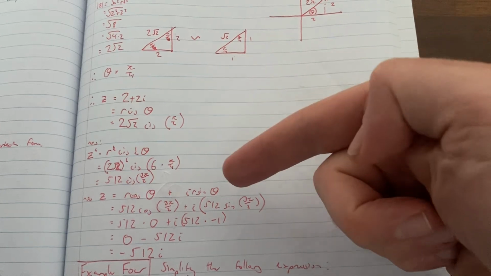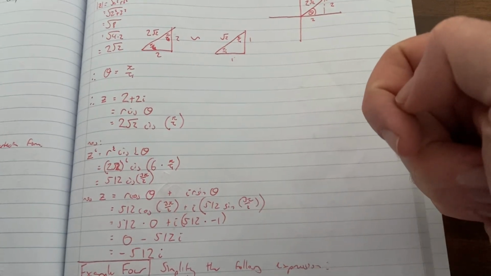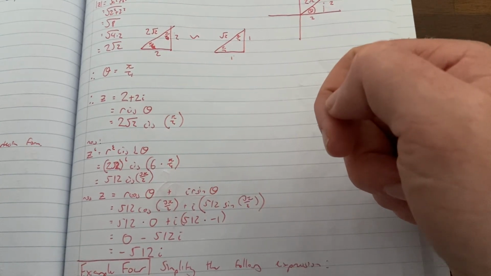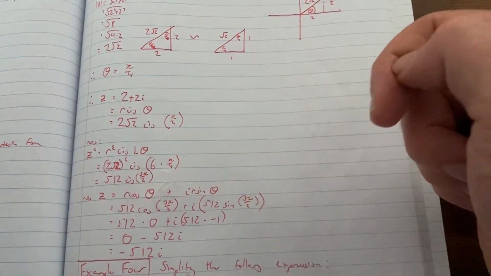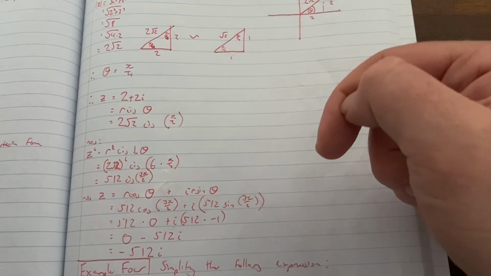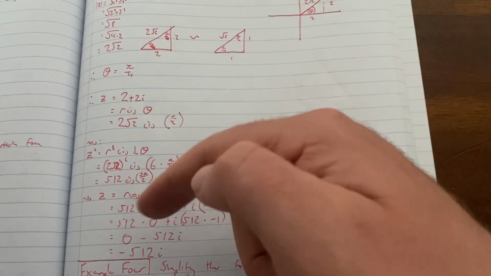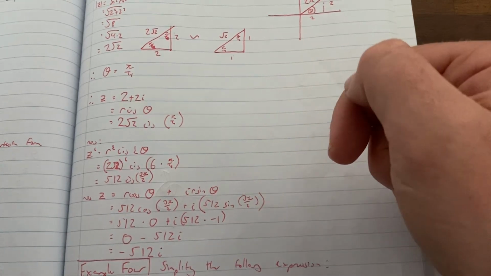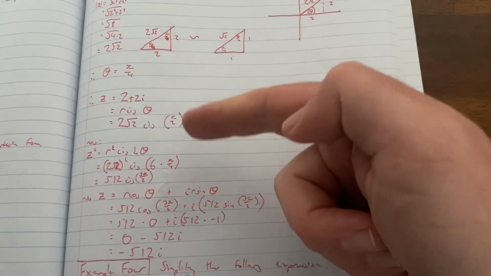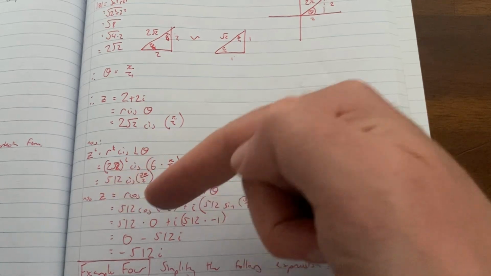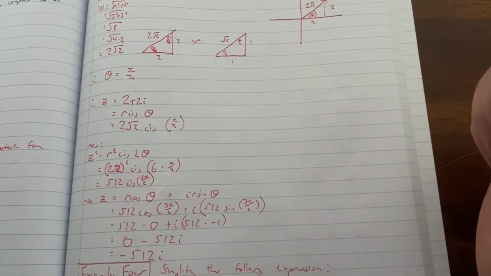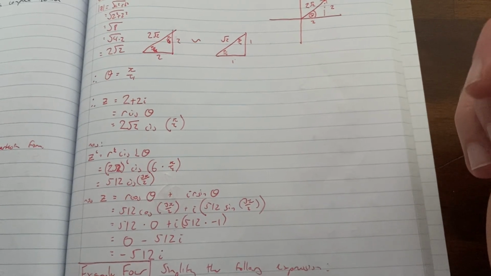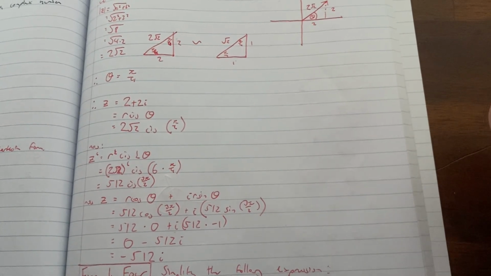We then convert it back into Cartesian form. 512 cos 3 pi on 2 plus i 512 sine 3 pi on 2. Cos 3 pi on 2 is equal to 0. Sine 3 pi on 2 is equal to negative 1. Multiply them out. 0 take 512i, meaning the last part is negative 512i.